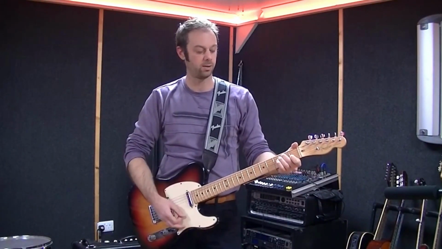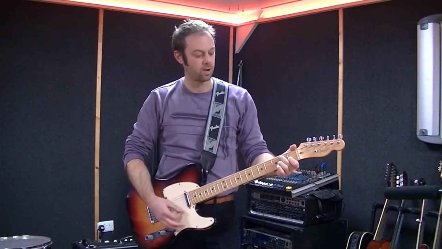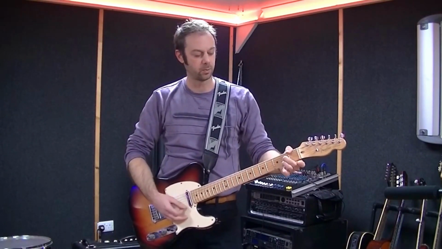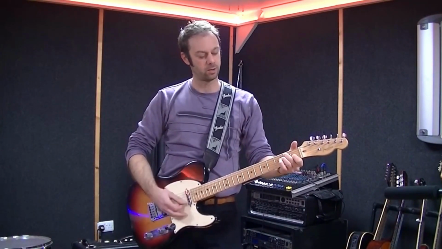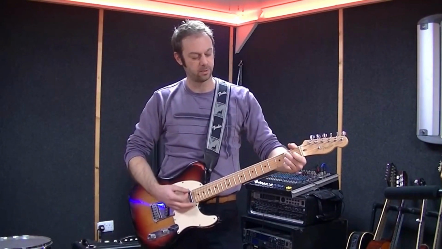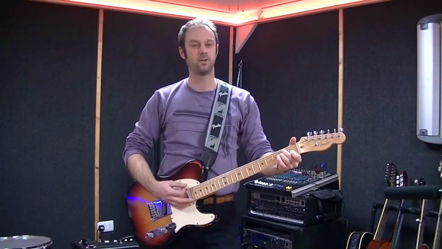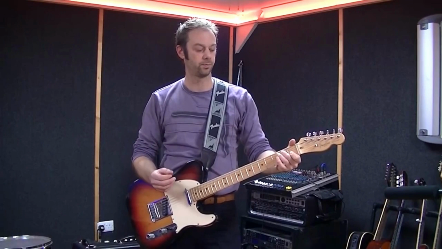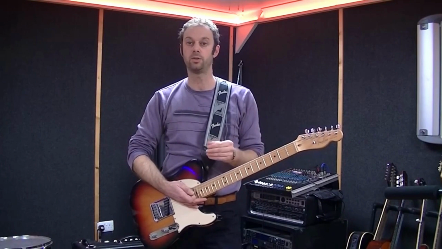Here we go. 1, 2, 3, 4, down to the A7, 2 bars, back to the E7, 9, B7, A7, E7, last bar, 2, 3, 4. Okay, so that is a standard 12 bar blues chord sequence.